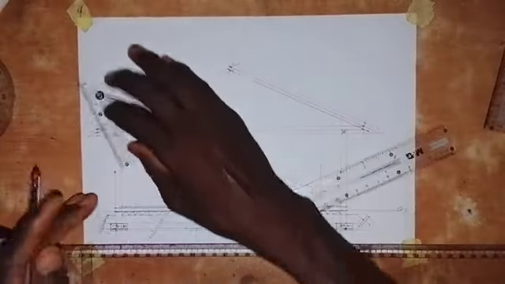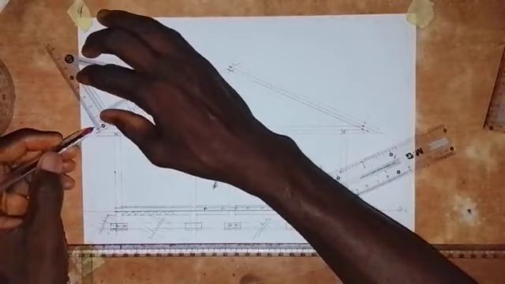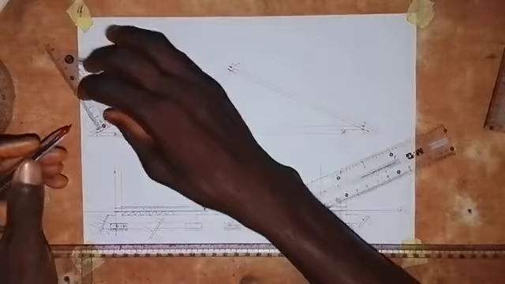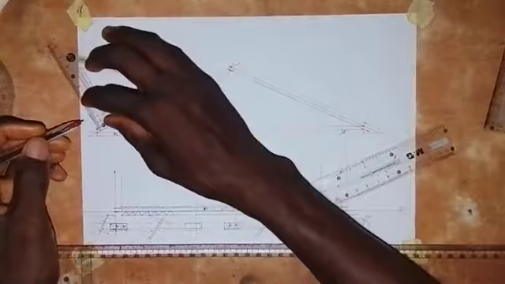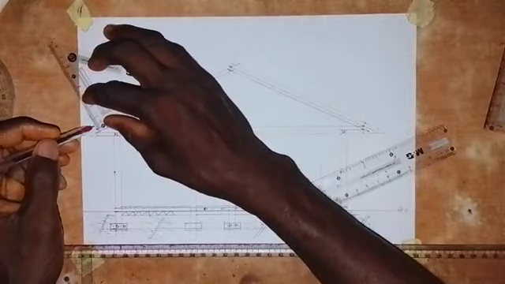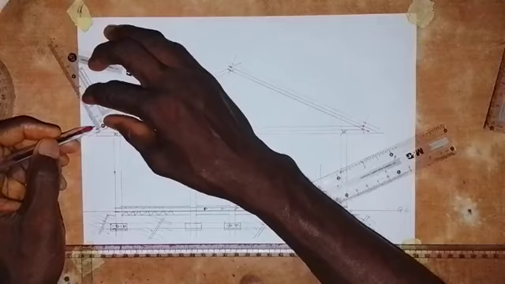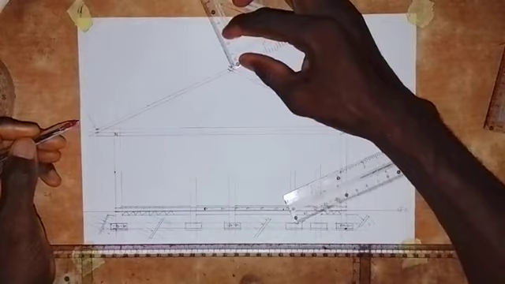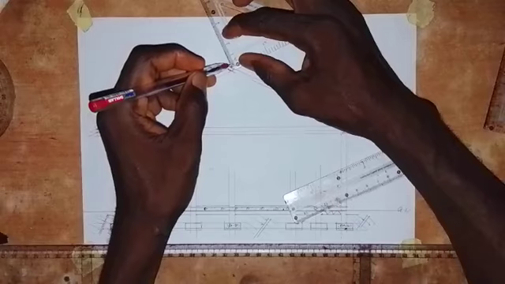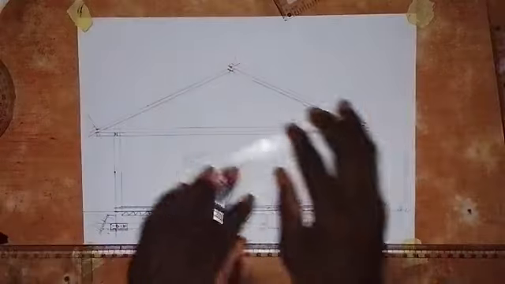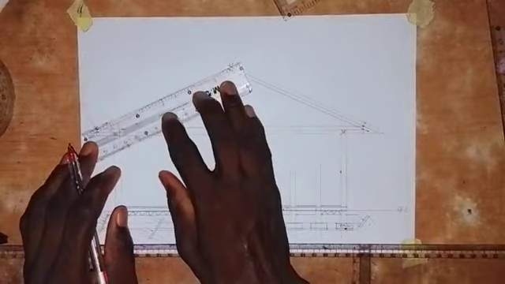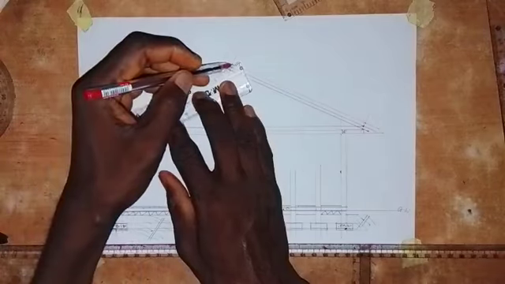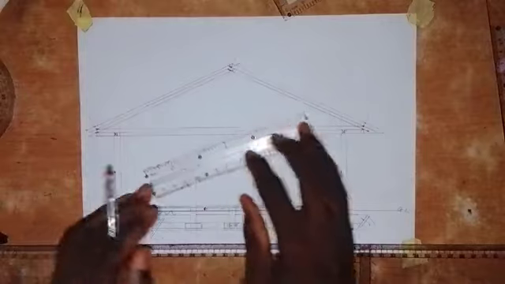Okay, so let me do the same thing up here. So 3 millimeters in up. So we have 3 millimeters here. Then here also I will take 3 millimeters in from this point. So this is 3 millimeters. So I'm going to join these 2 points together. Okay, so we draw this line. All right, so we have that.